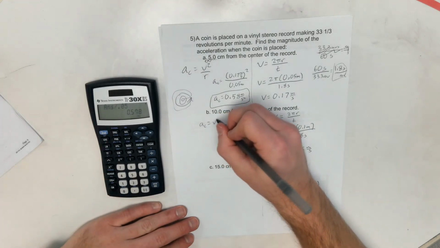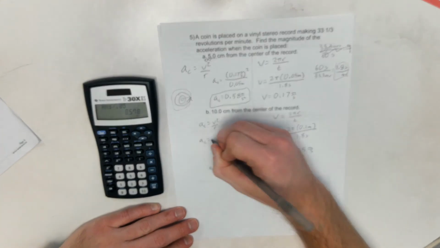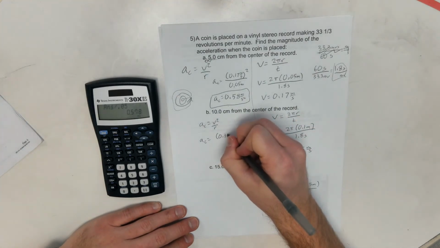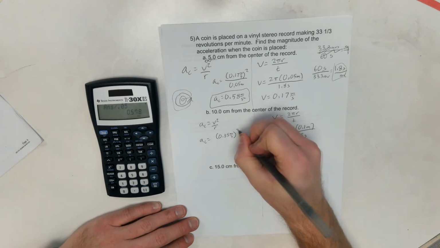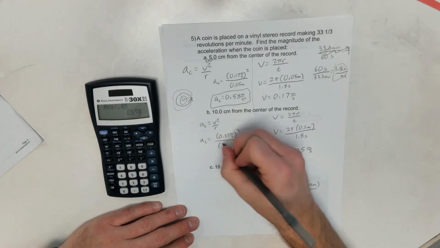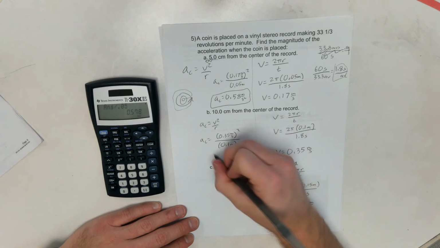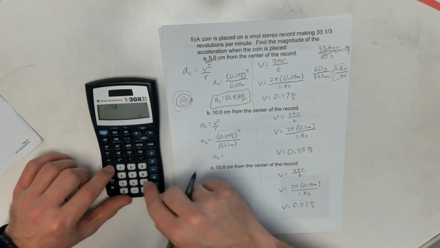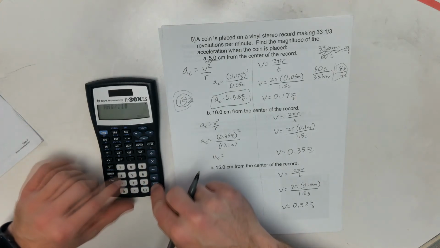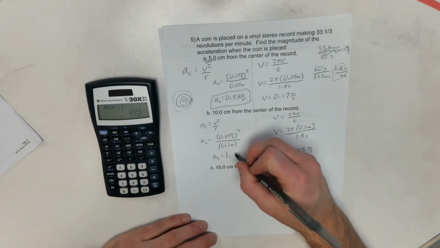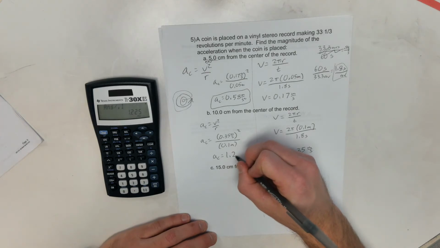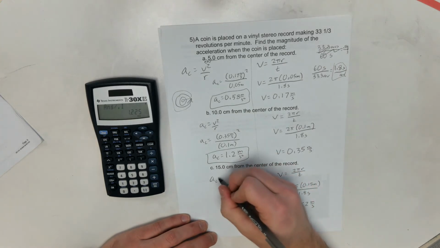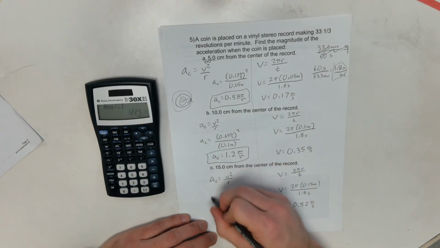Same thing here. Man, I really made this repetitive. My velocity I found right here, 0.35 meters per second, divided by my radius, which is 0.1 meters. a_c equals 0.35 squared, divided by 0.1, 1.2 meters per second squared. And the last one, same process, same equation.